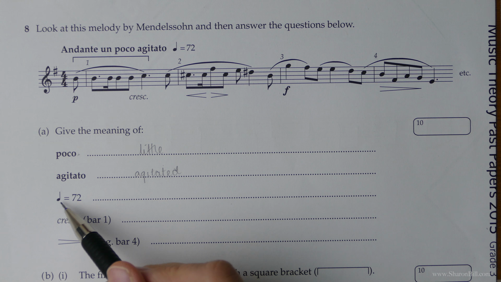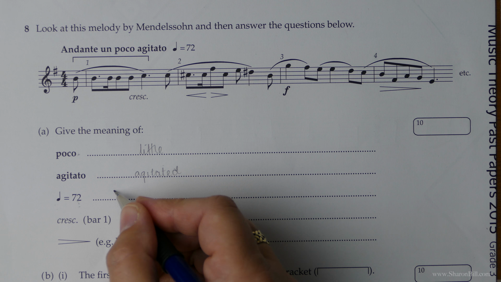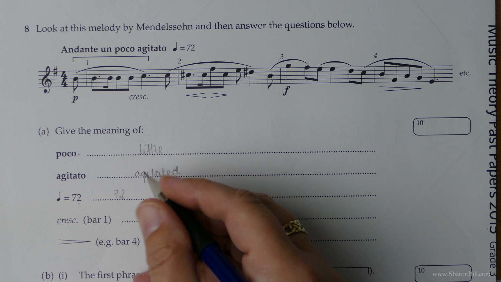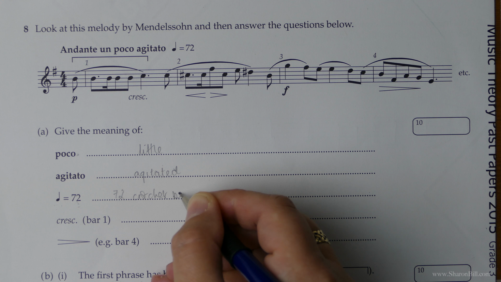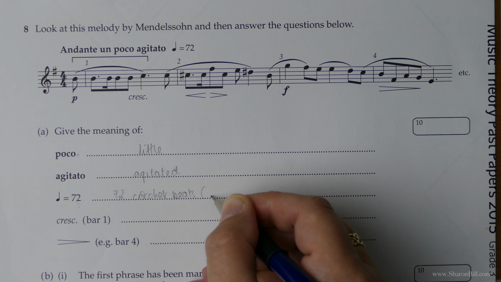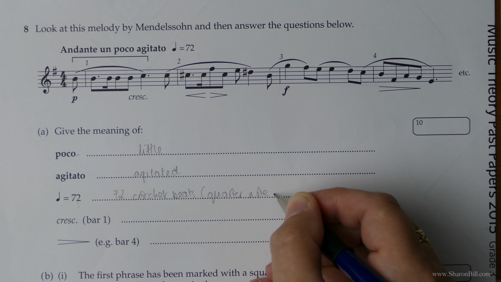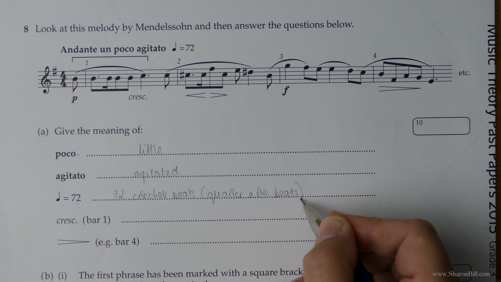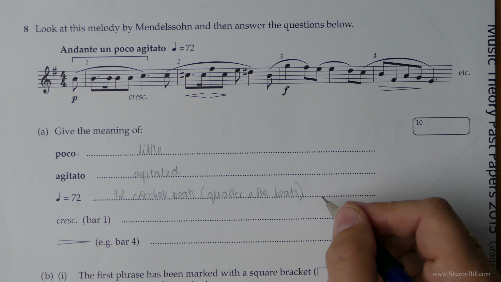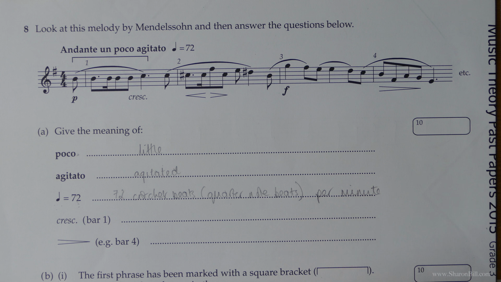Now we've got two aspects of this metronome marking that we need to address. We need to make sure we get the number, so we've got 72, and then we've got crotchet beats, or you could say quarter note beats. Either one of those will do, whichever terminology you're used to, just stick to that method. And we need to say it's per minute. That tells us precisely what speed to play at.